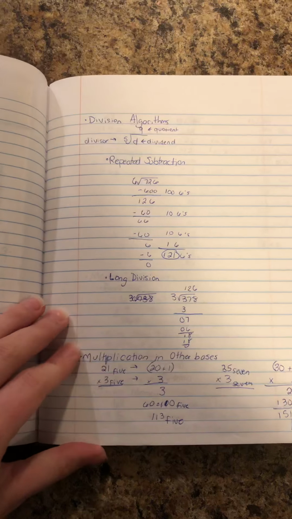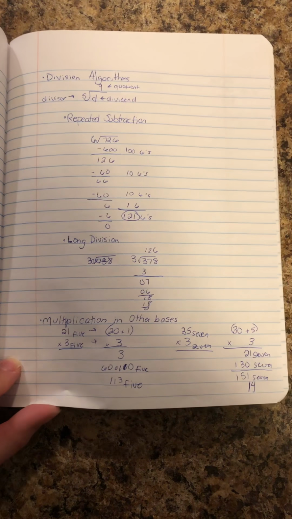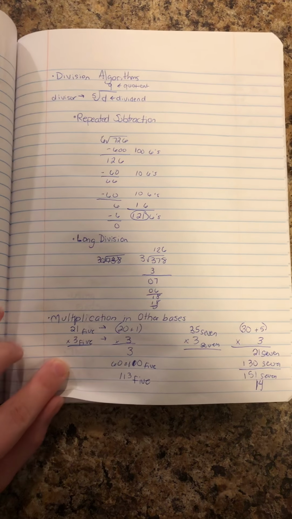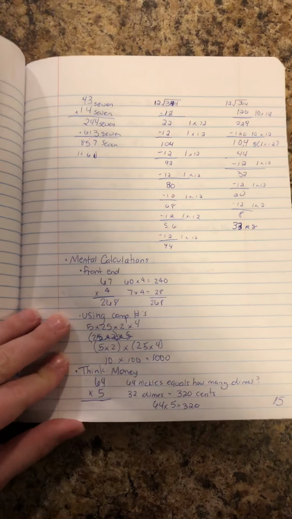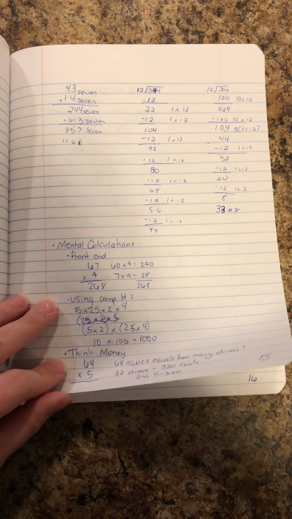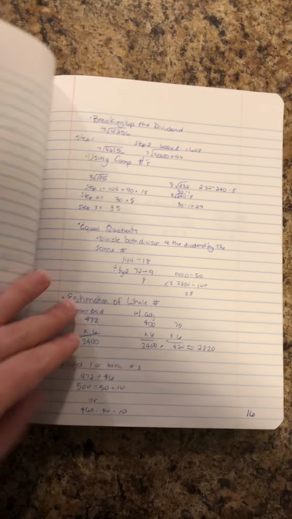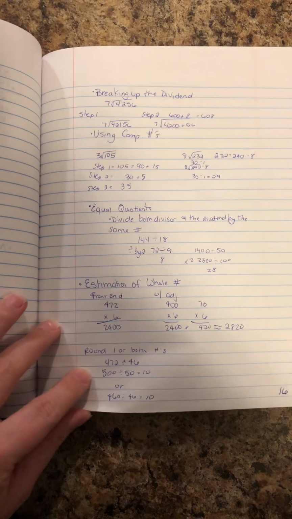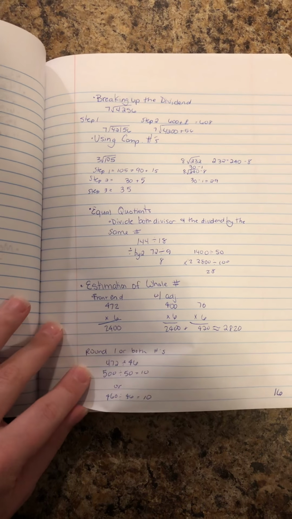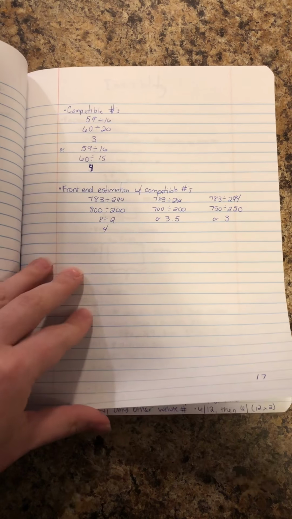Then we have some division algorithms, the repeated subtraction, and the long division. And then we have multiplication and other bases. We have the mental calculations. We have the front end, the think money method, breaking up the dividend, estimation of whole numbers, and rounding one or both numbers. We also have the front end estimation.